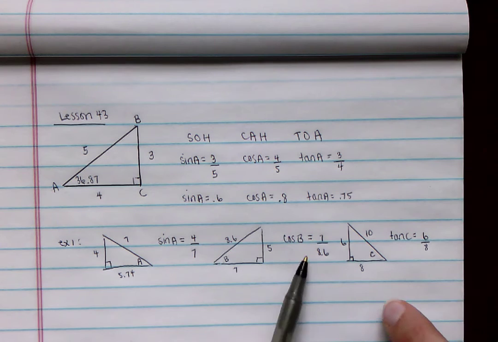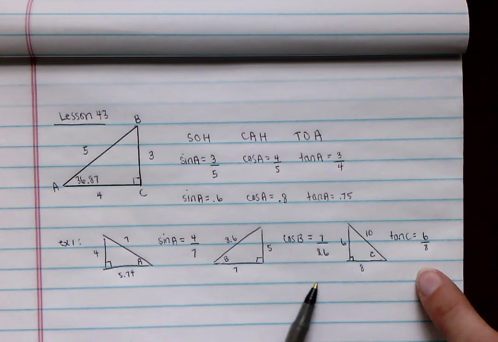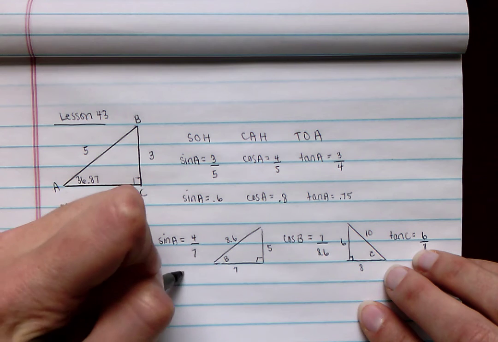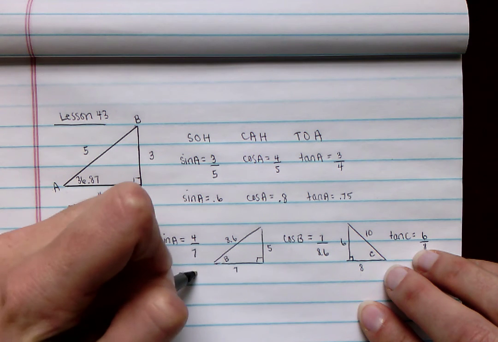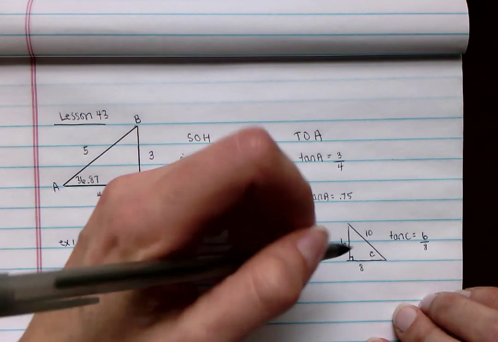And again, you could write any of these fractions as a decimal if you want. I usually just leave them, but I think in your book they round these. I think they gave this one as 0.57. 4 divided by 7 is approximately 0.57.